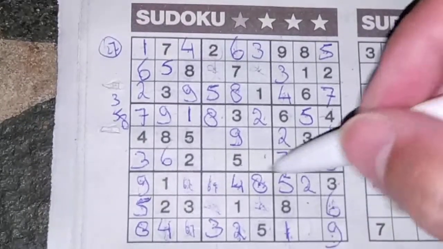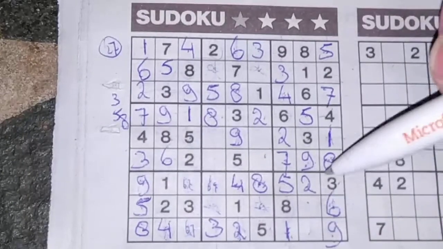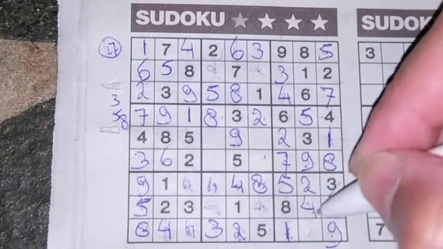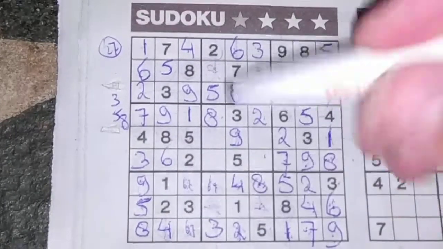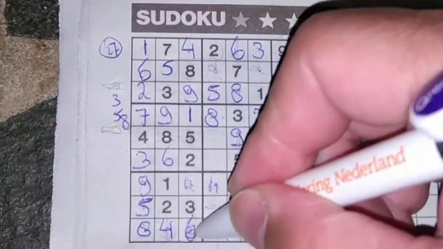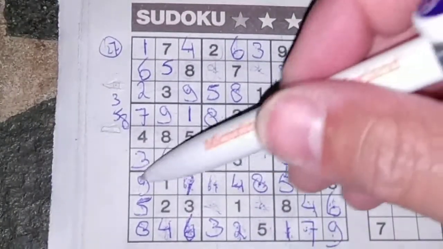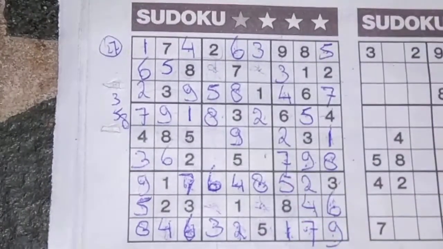Two numbers left in this big square for the numbers 4 and 7. We have a 4 here, no 4 there. 4 should be here and 7 goes there. Now we have a 7 here, so this cannot be a 7. This should be the 6 and this should be the 7. One box left in this row for the number 6.